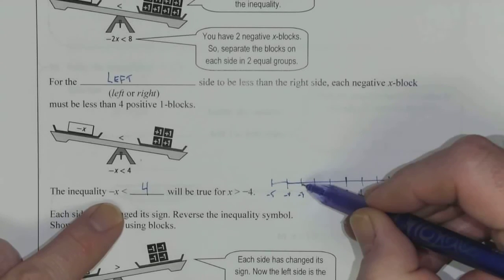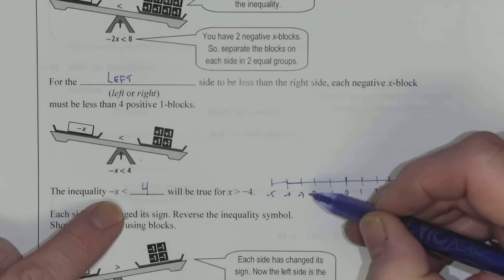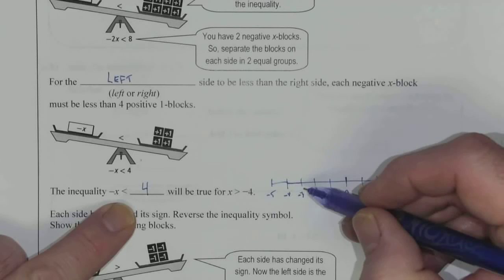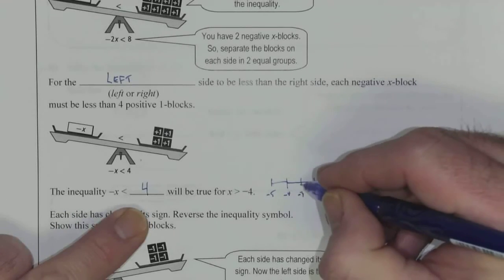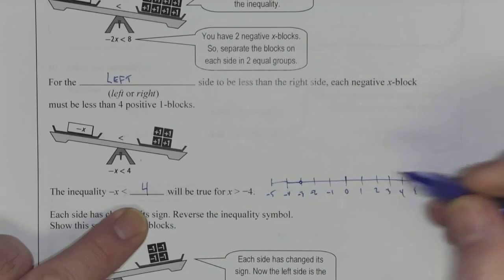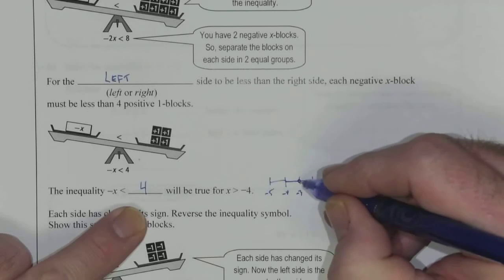Negative 3, if x is equal to negative 3, then negative x is plus 3, and that is less than 4. So that number does work on your number line. So I've drawn a little dot there.